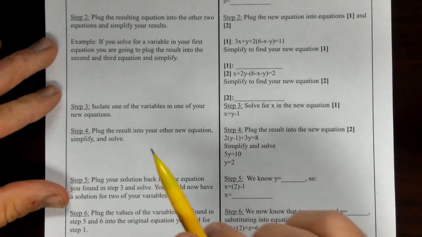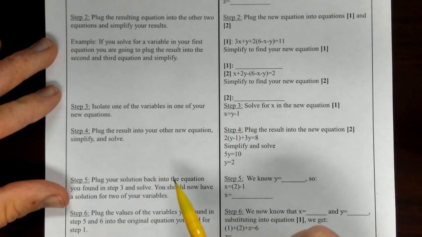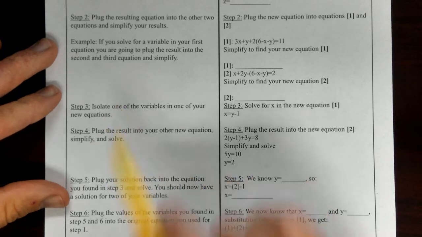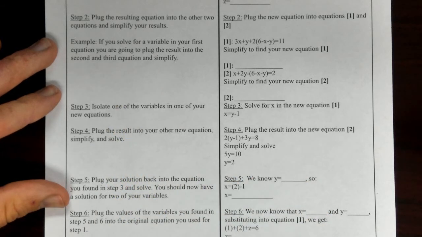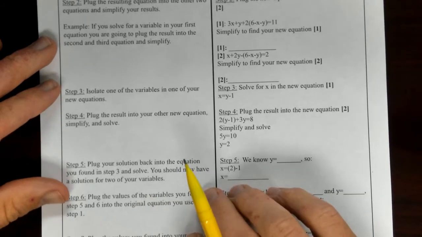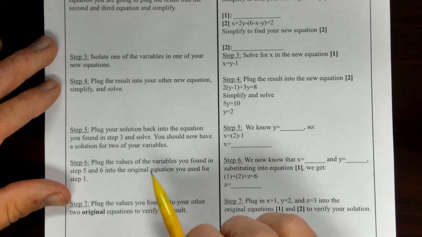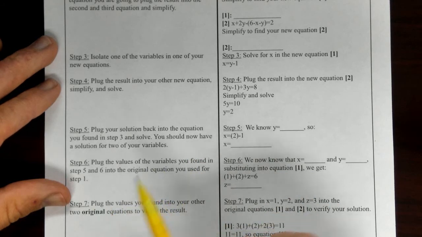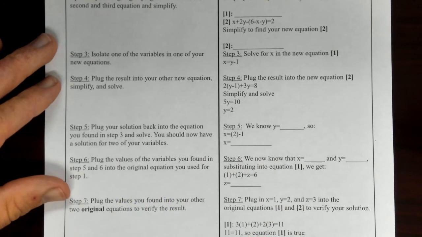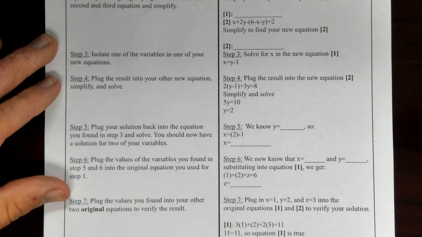Now, once you have one given variable, we'll plug that solution back into the equation you found in step 3. So back into this one and solve. So now you should have a solution for 2 of your variables. Well then, once you have 2 of them, it's easy to find the third, right? Plug the variables into what we found in steps 5 and 6, and then we'll get our original one. On step 7, we can always plug the values back into the original equations and make sure that it is true.